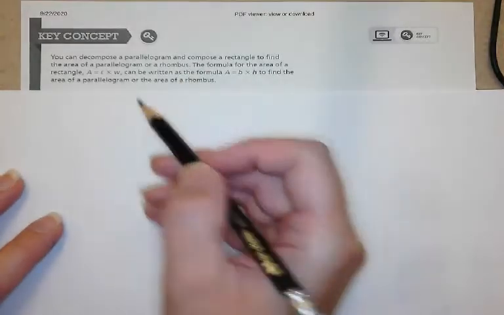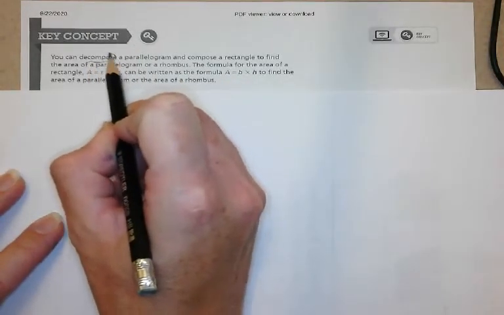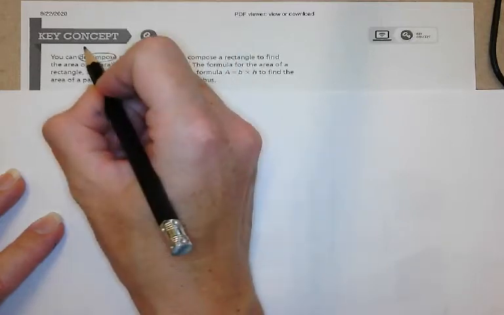Under the key concept at the top of the page, it says you can decompose a parallelogram and compose a rectangle to find the area of a parallelogram or rhombus. So let's understand the key vocabulary here. The word decompose just means to take apart.